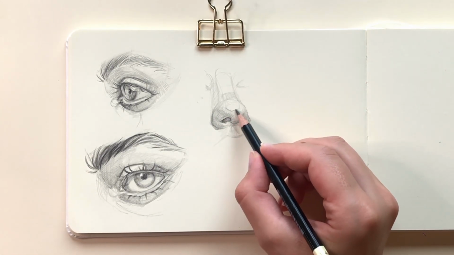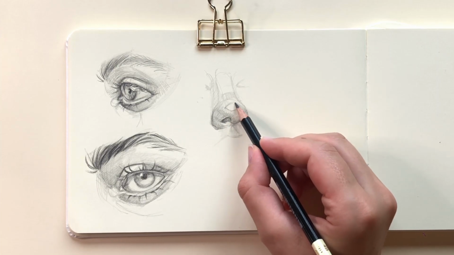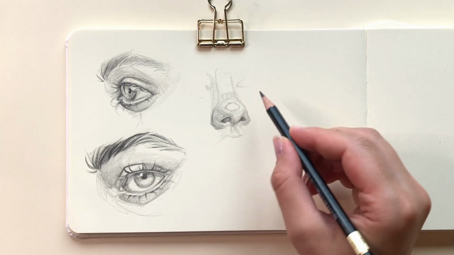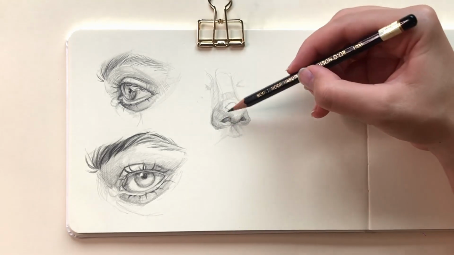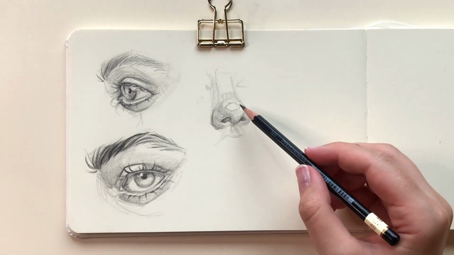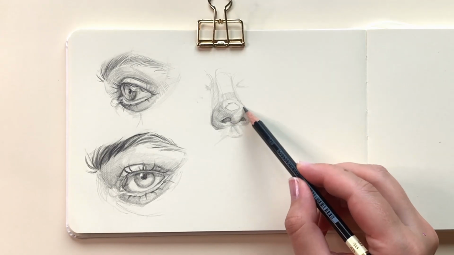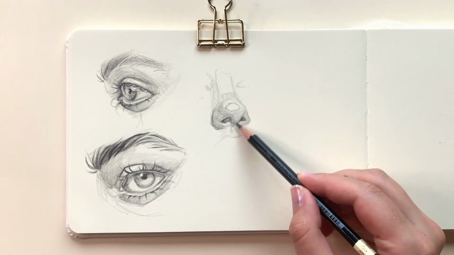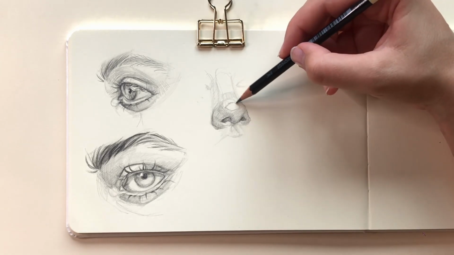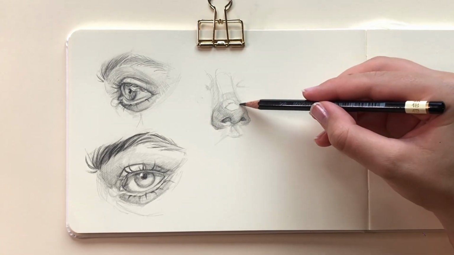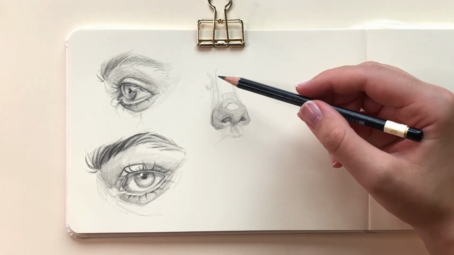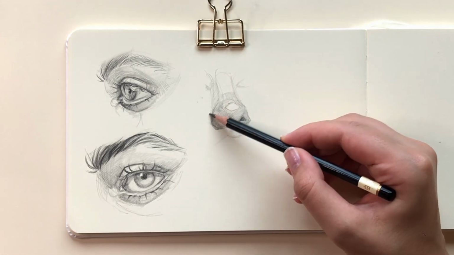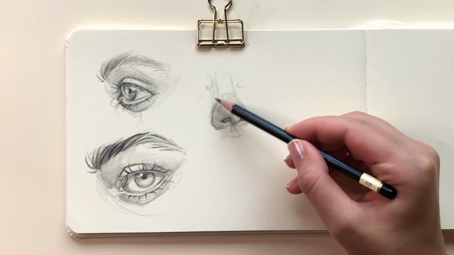Okay, so here I'm drawing an outline of the light part at the middle of the nose and shading around it. I think it's important to remember that in real life there are no very sharp outlines, very sharp contours. So try to not close all the shapes that you can see.